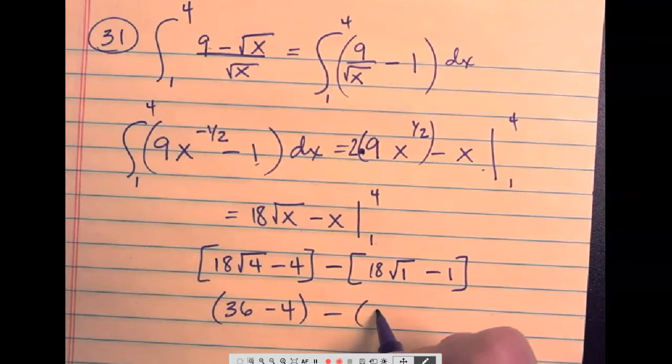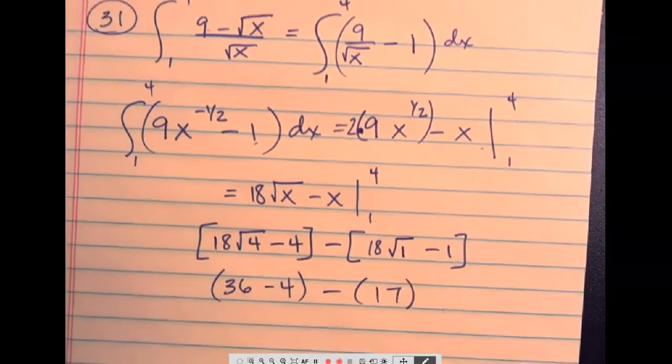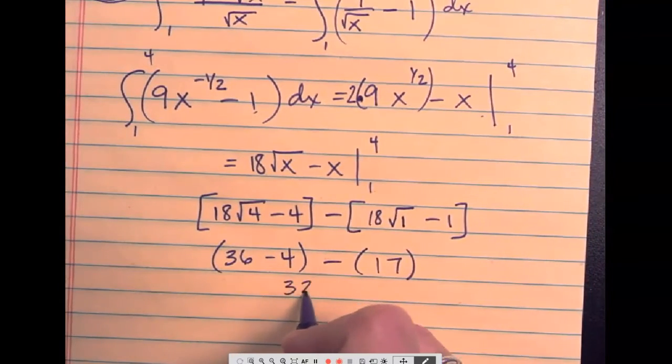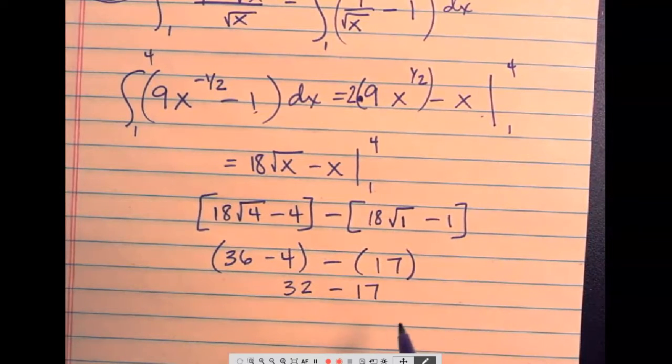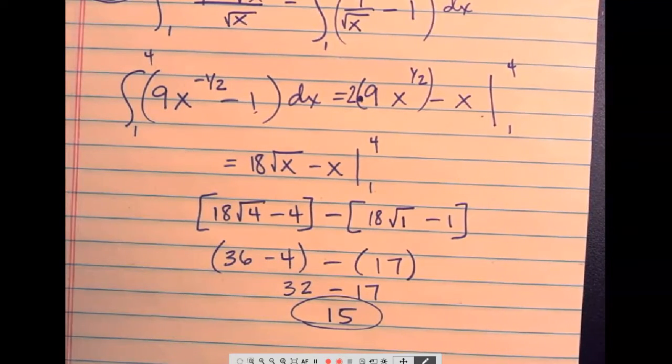Subtract 17. 32 minus 17 is 15. Any questions on that one? Okay.